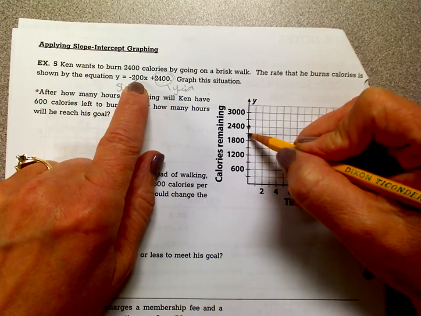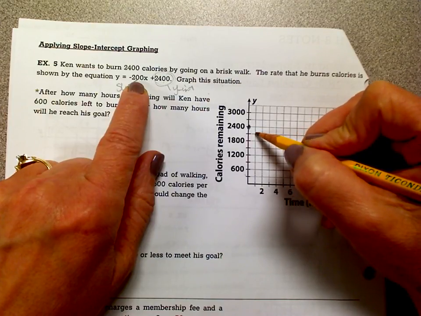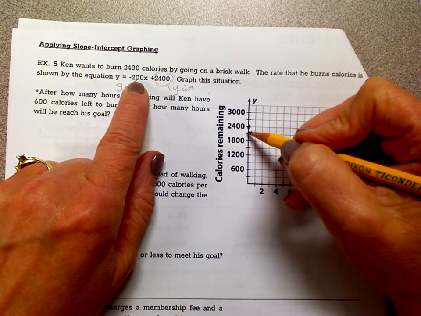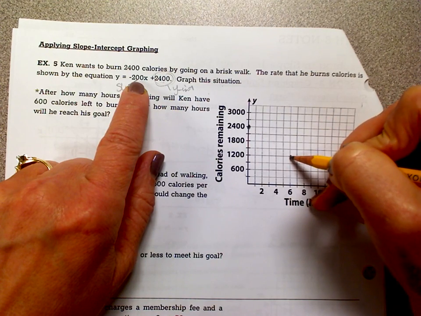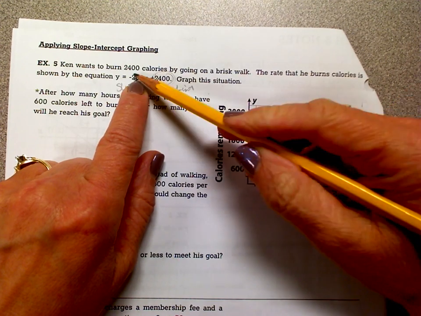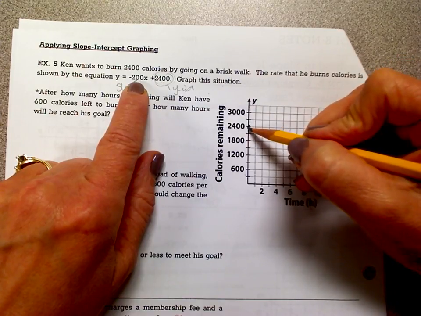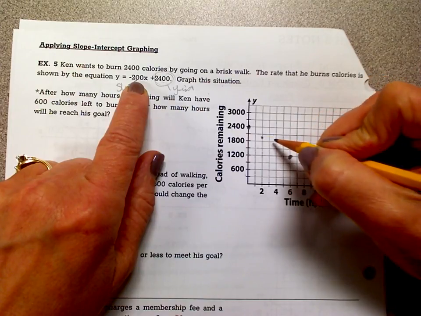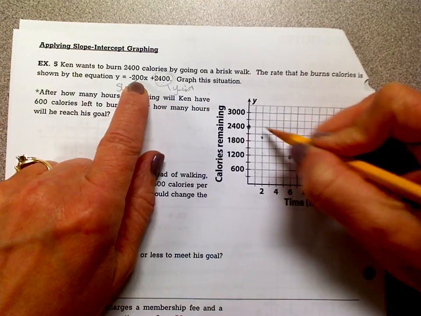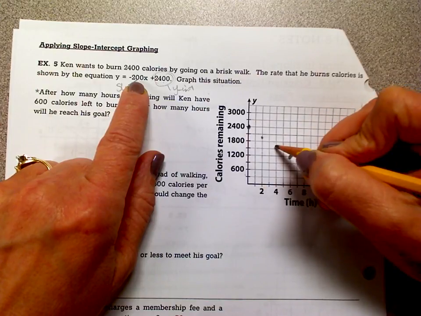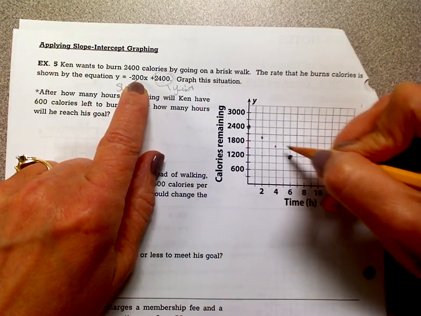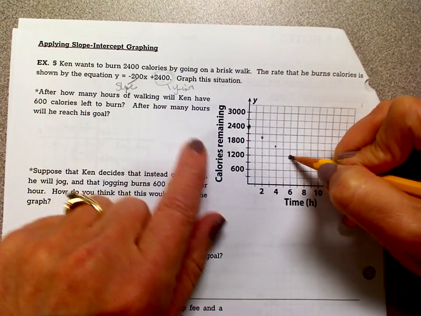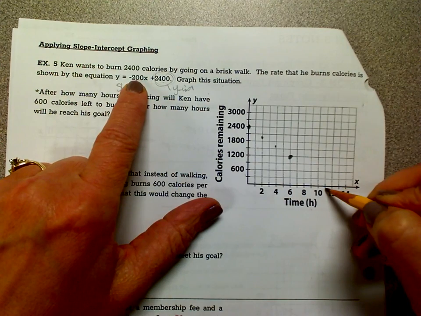You kind of estimate here a little bit, but let's say if we do 6 hours, he would burn 1,200 calories, so at 6 hours he's going to be at 1,200. This is a little bit tougher with this graph. It's 200 per hour, so that means 400 per 2 hours, so it's maybe about there. In 4 hours, about 800 is lost, so it's probably going to be about there. 6 hours, 6 times 200 is 1,200, so that's going to be there for sure. Then we can keep going.